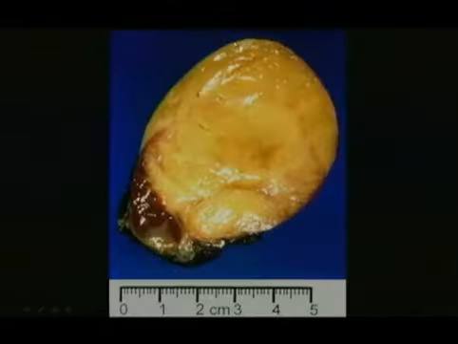Here it is on fetal MRI. You can see the large mass occupying most of the left kidney with a little bit of residual renal tissue inferiorly. And here it is on pathology, large mass, little bit of normal tissue.